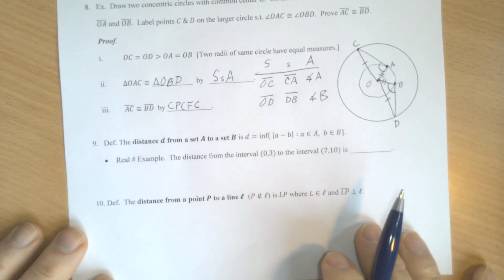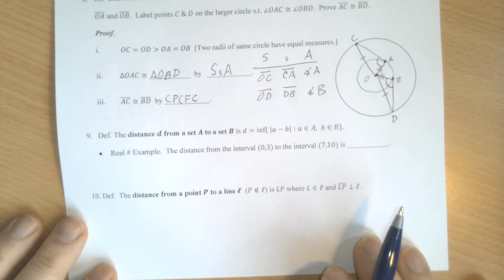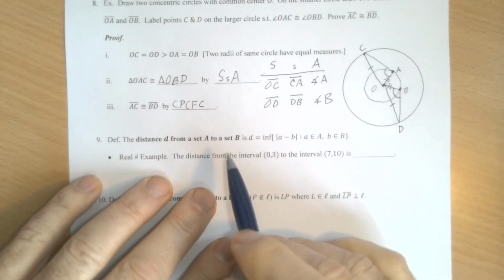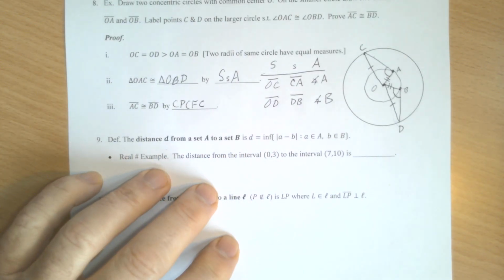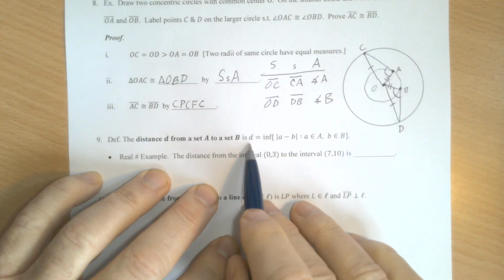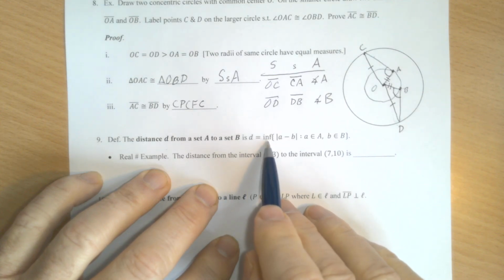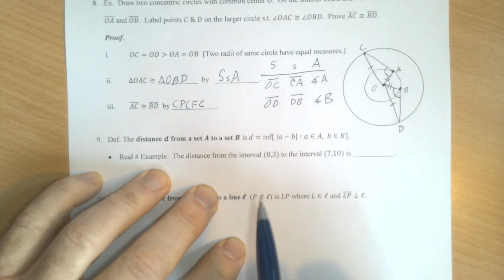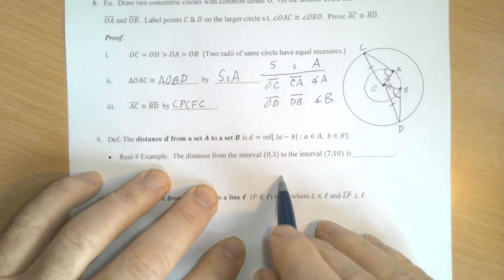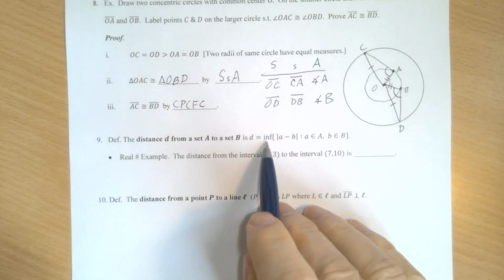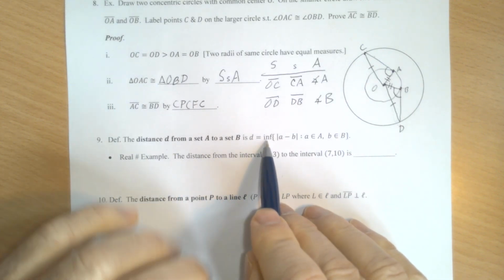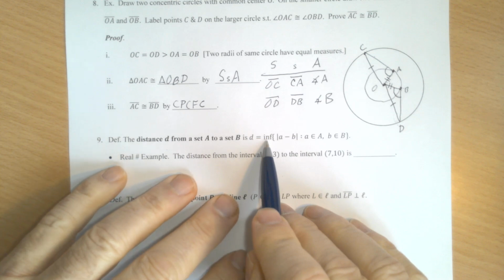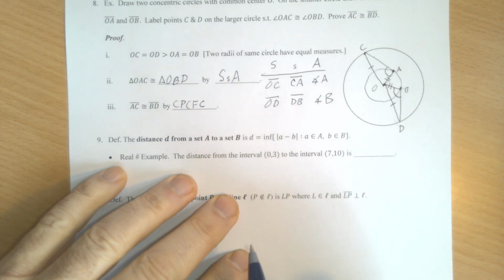Okay, we're going to finish this video with just a couple of definitions. The distance d from a set to another set is the infimum of the distance from little a to little b, where little a is in the first set and little b is in the second set. So you may not remember what infimum means, but it's the greatest lower bound.